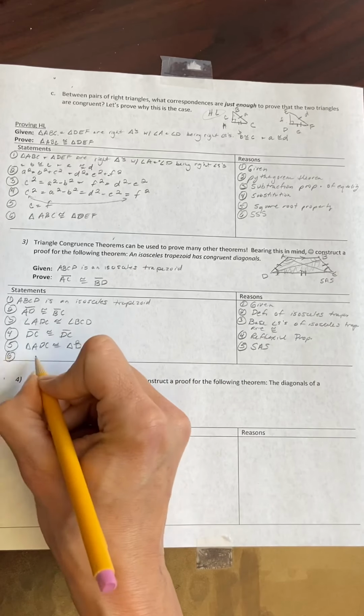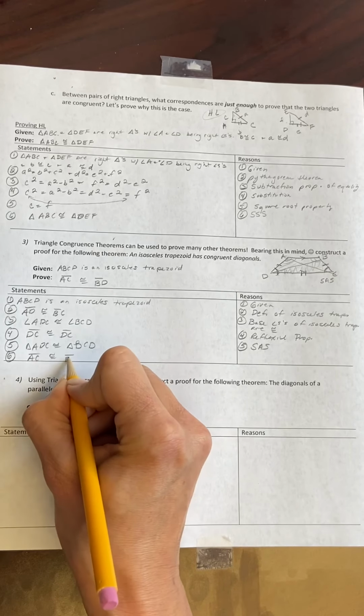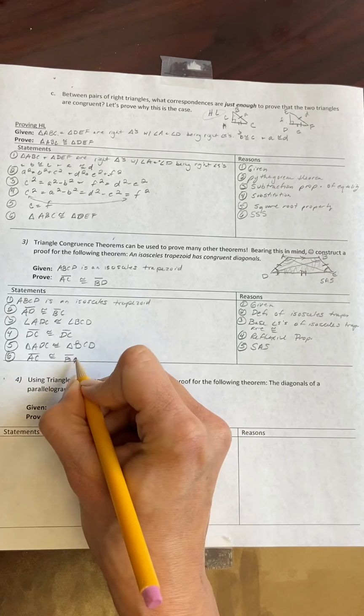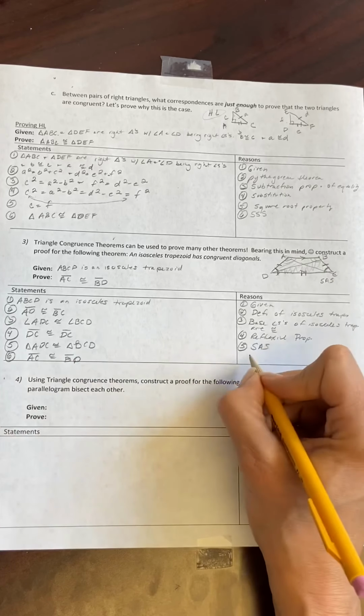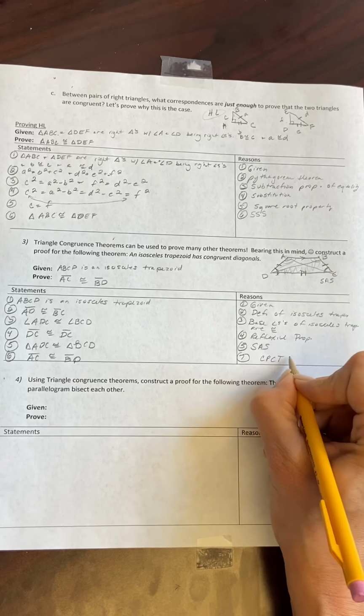And therefore, by corresponding parts of congruent triangles, we know that AC is congruent to BD, which is in fact the diagonals. So we have proven that theorem using triangle congruence theorems.